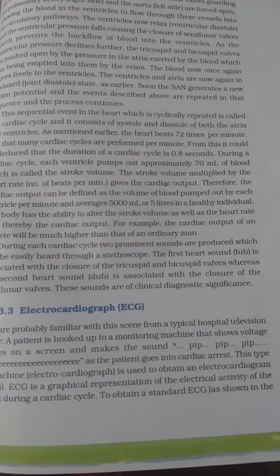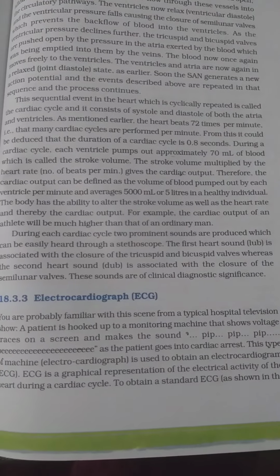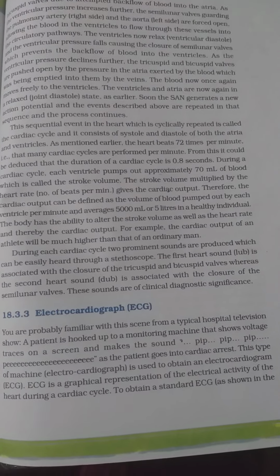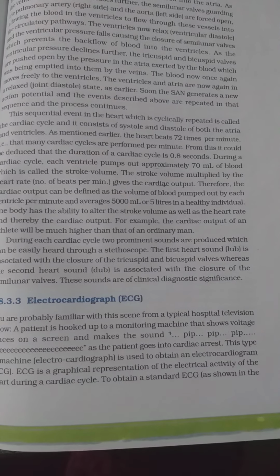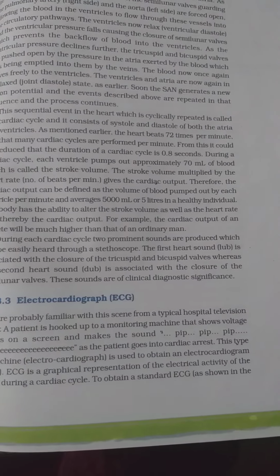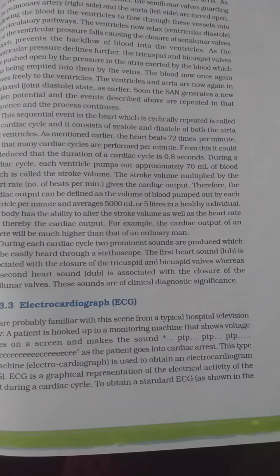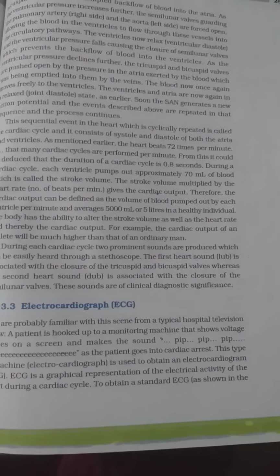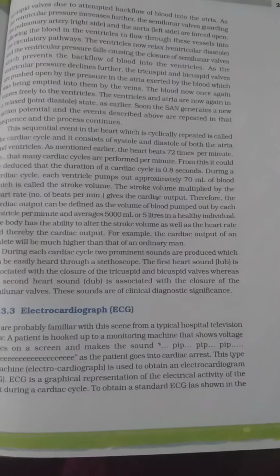Now here you see, we have a method of simply recording the graph for the heartbeat, and that is known as ECG or electrocardiograph. The device is placed on the superficial arteries, and the recording is taken on paper. So that is known as ECG.